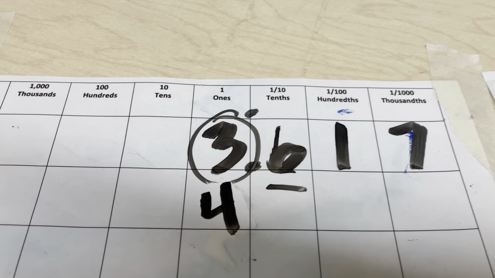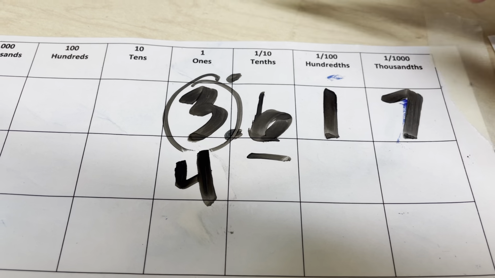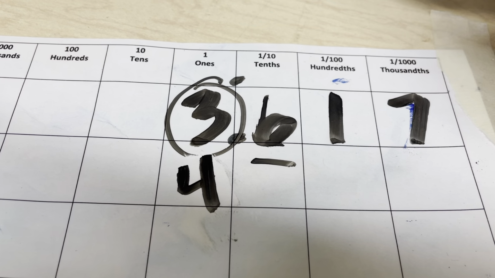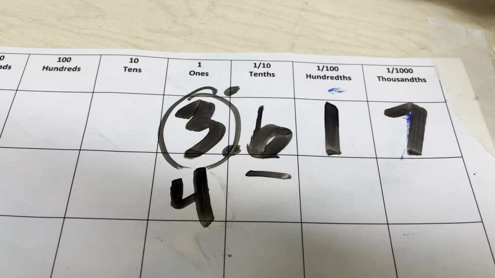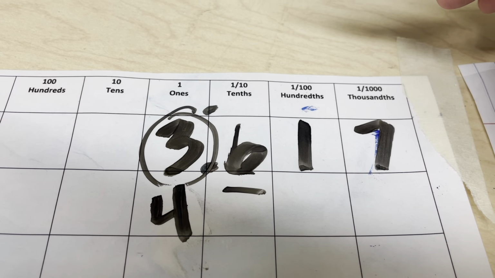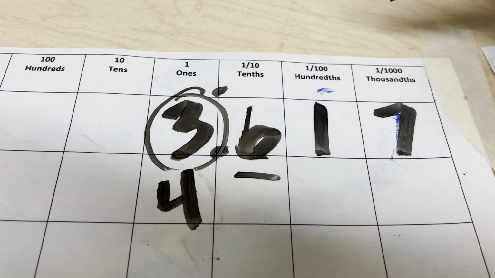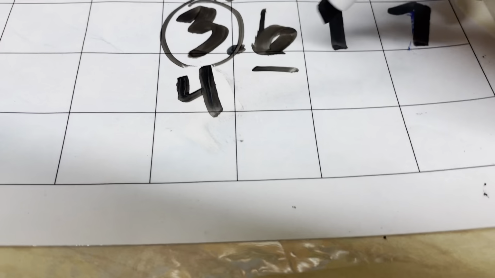The halfway point between 3 and 4 would be 3.5, and 3.6 is more than 3.5. It's more than the midpoint. So this number, 3.617, would round up to 4.